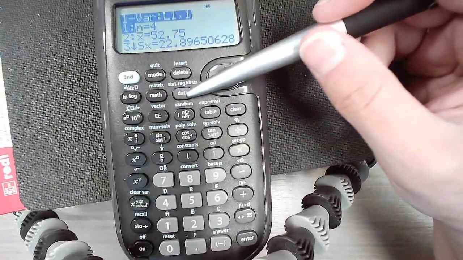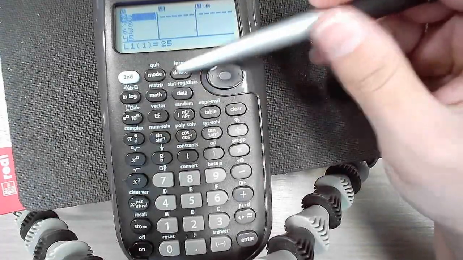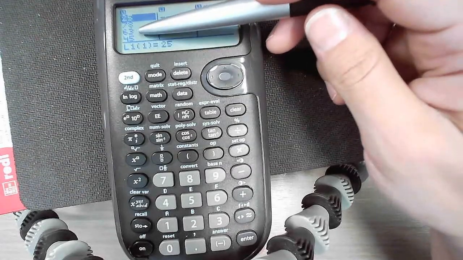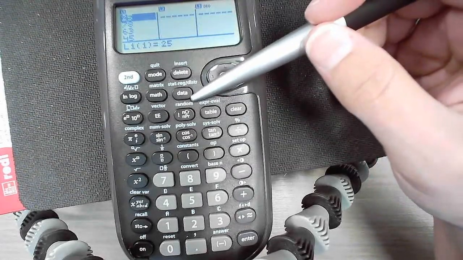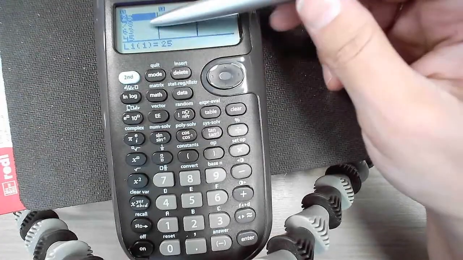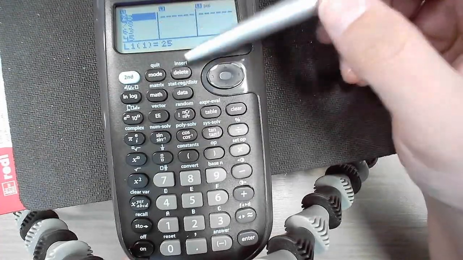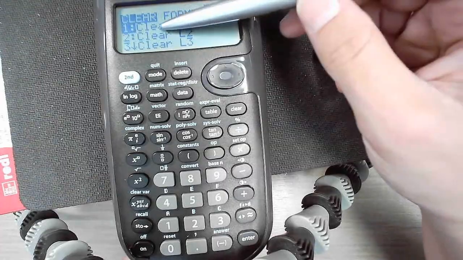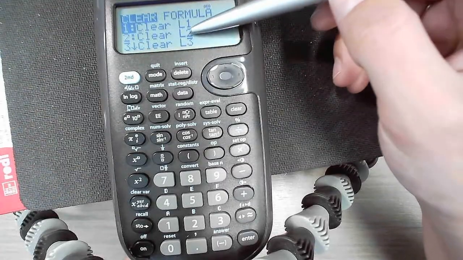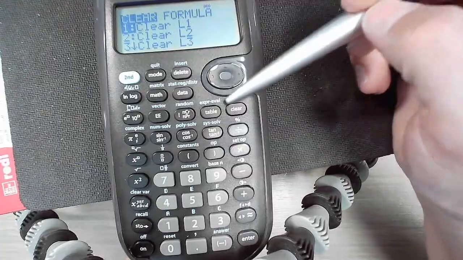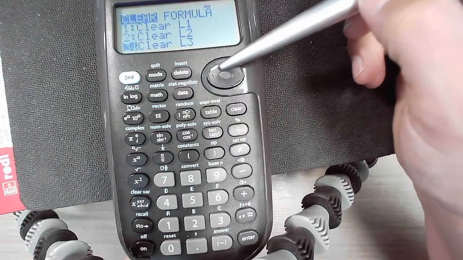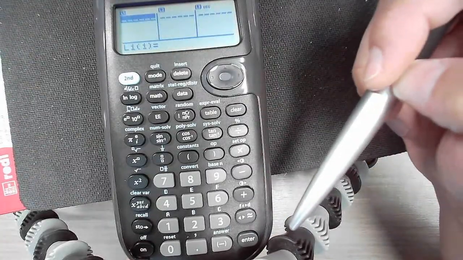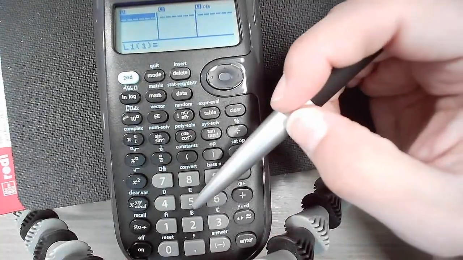Now, if you have grouped data, I can go back to data, and in the first column, I would put my midpoints. Now, if I already have data here, I'm going to hit data again, and you'll notice that it says clear, and it asks me which list I want to clear. So I can clear any list that I want. I currently want to clear list 1. So now my list is clear.